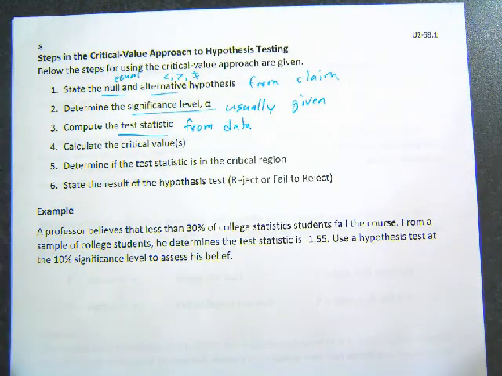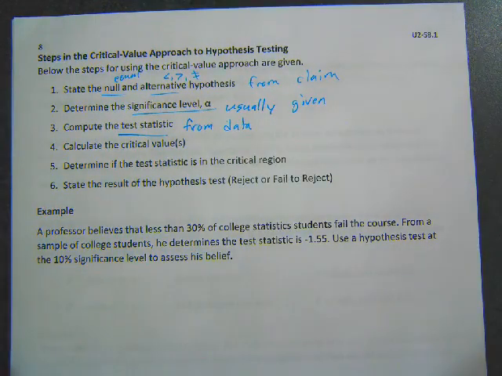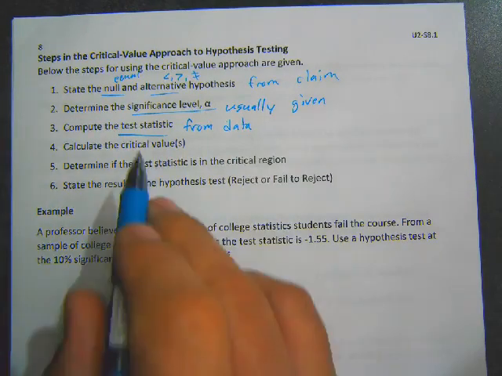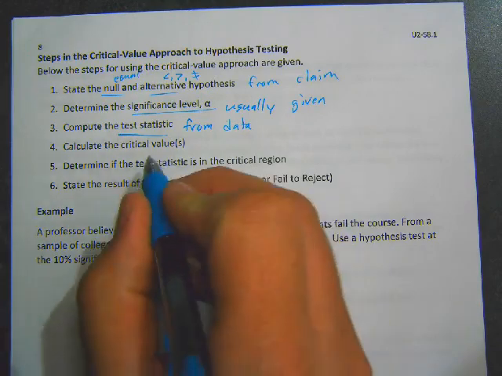So this is going to be a z-score or a t-score or the chi-squared score, and it's going to be based on your sample data. So you'll look at your sample data, and then you'll figure out what the test statistic is. Now, once you have your test statistic, you're going to figure out your critical values.